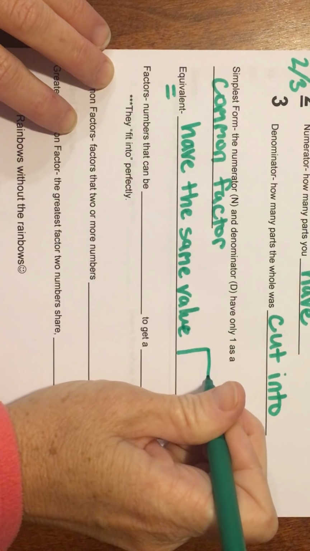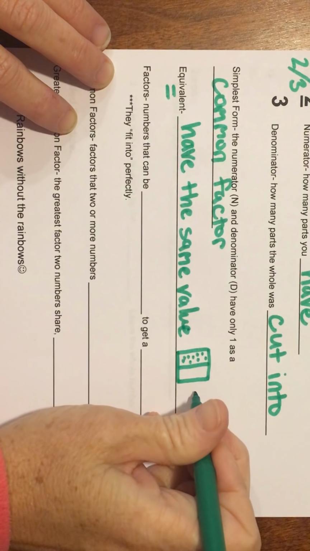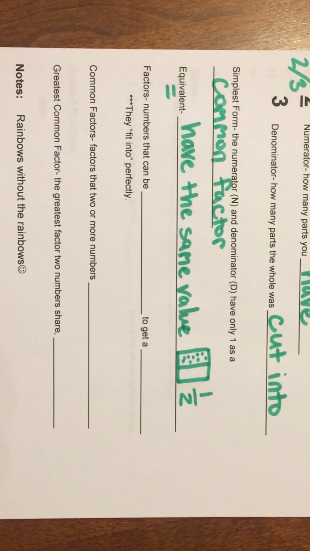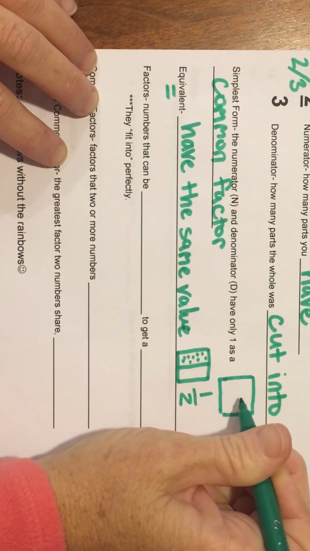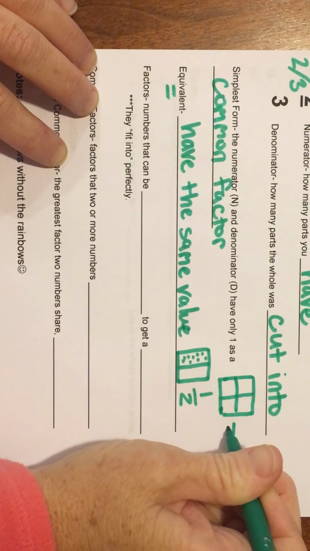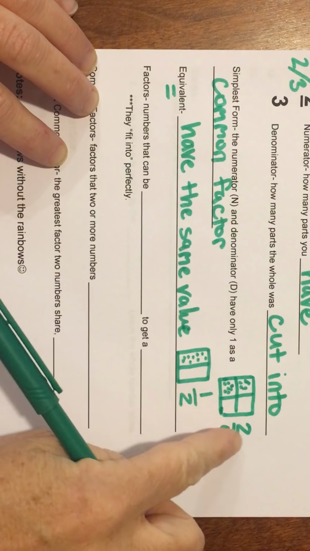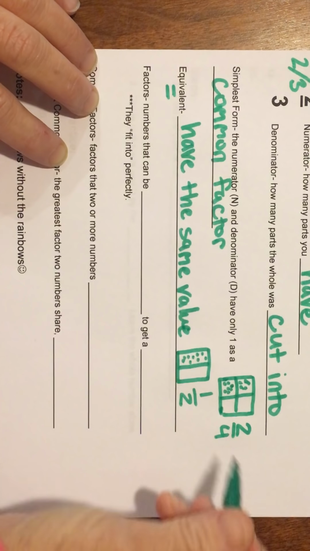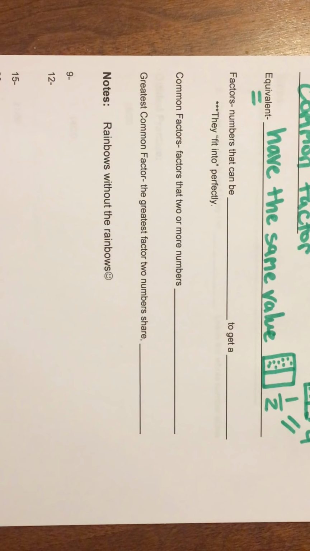So if you think about this, if I have this, it means it was cut into 2 parts, but I only have 1 of them. So that's 1/2. Well, that has the same value if I did this. If I cut it into 4 parts and I only have 2 of them. They're different fractions, but they're equivalent because they have the same value. So 1/2 is equal or equivalent to 2/4. They're the same.